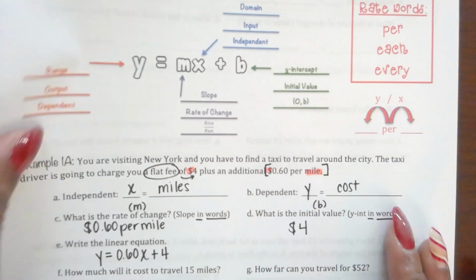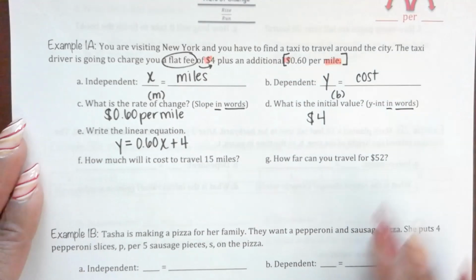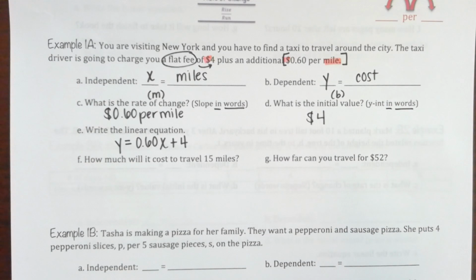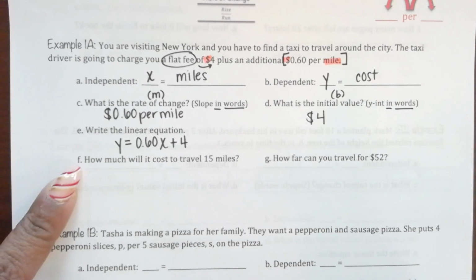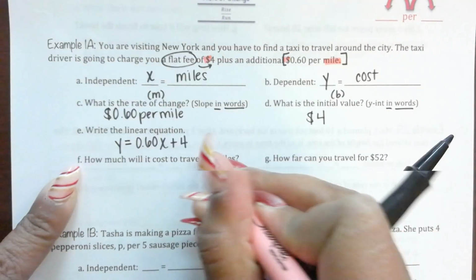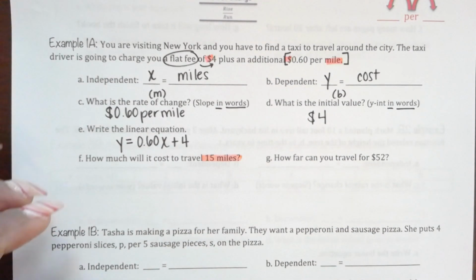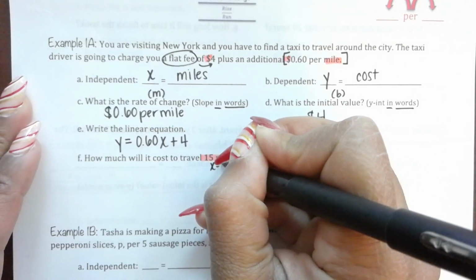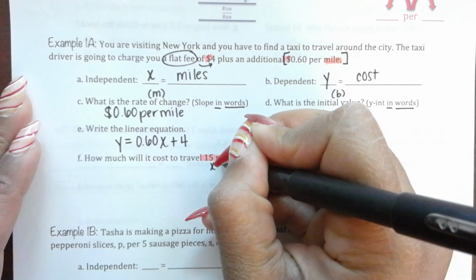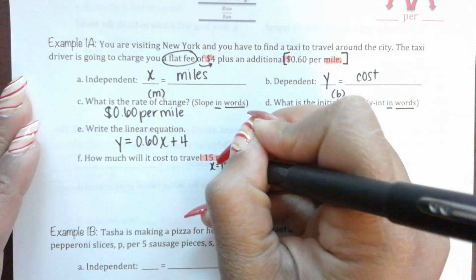So now, these two bottom questions are how we're going to start adding things in, okay? It says, how much will it cost to travel 15 miles? What information did they give me? In this question alone, 15 miles. Which variable is that? X. So tell me, X equals what? X equals 15. You see how we're overcomplicating?